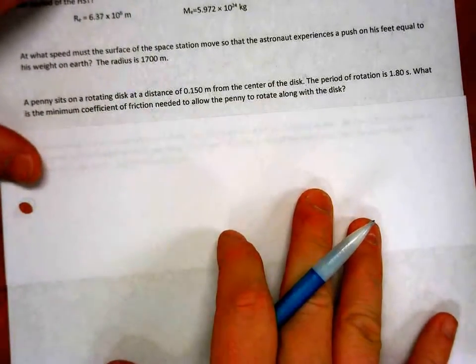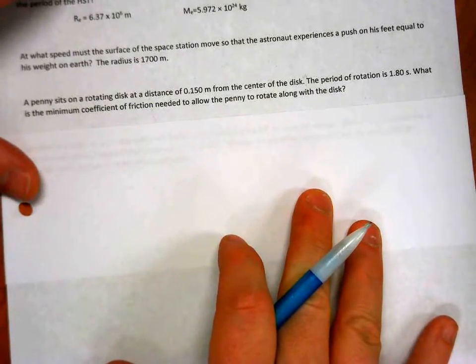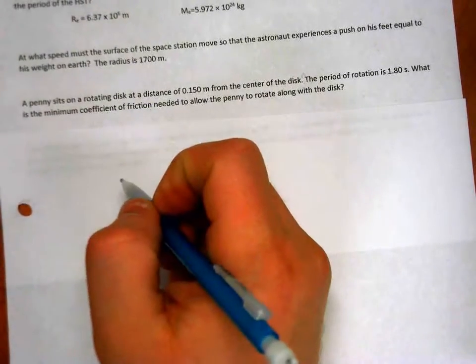So a penny sits on a rotating disk a distance of 0.15 meters from the center of the disk. The period of rotation is 1.80 seconds. What is the minimum coefficient of friction needed to allow the penny to rotate along with the disk?